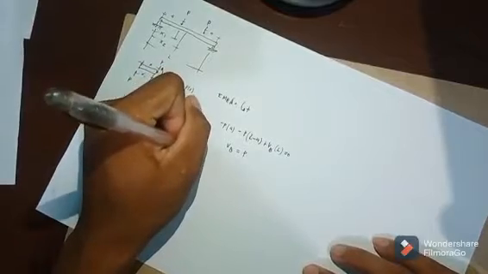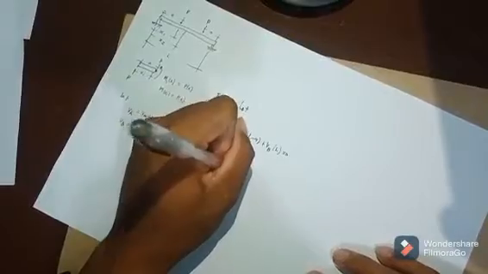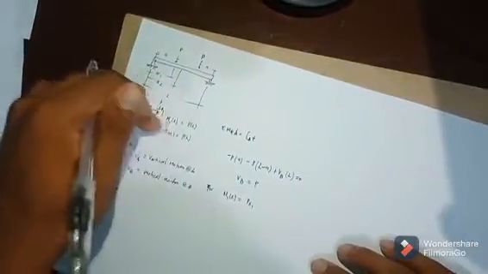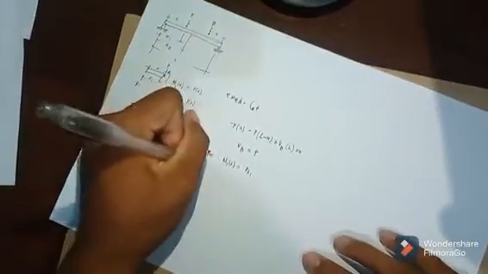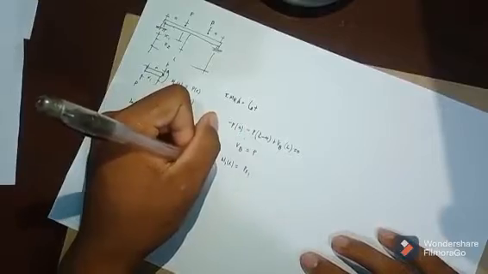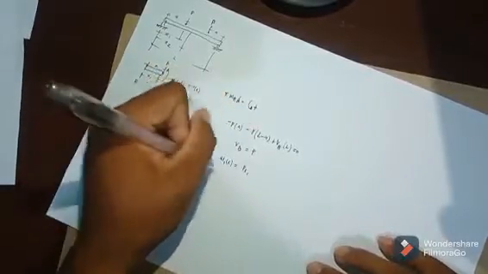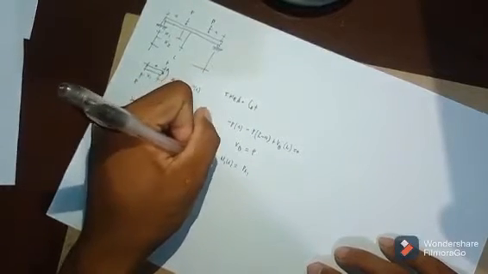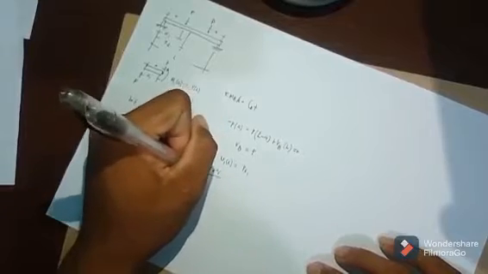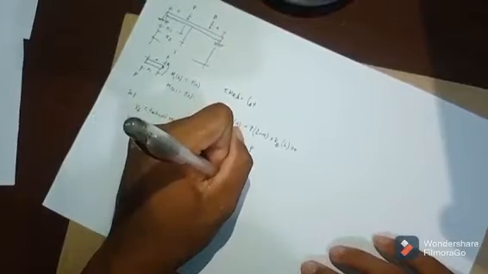So for the moment, M of x sub 1 is equal to P times x sub 1. Here in this area, EI times the elastic curve, EI times the second derivative d squared v over dx squared, x sub 1 is equal to P x sub 1.